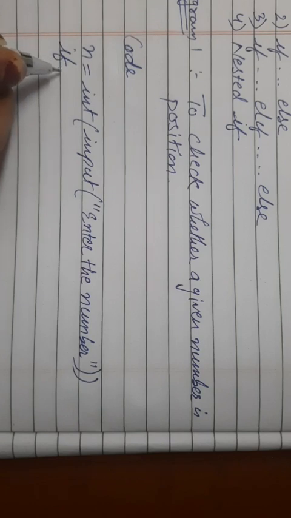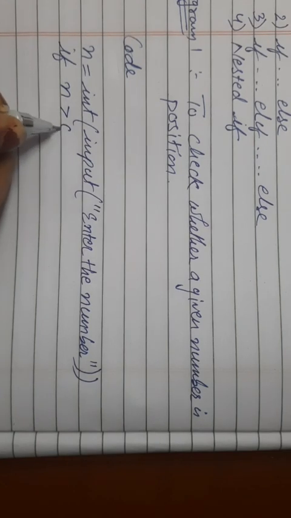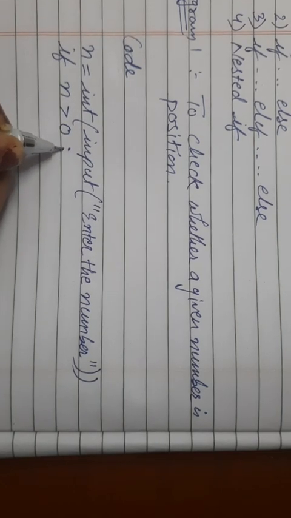So we are going to check whether this number is positive or not. The condition is going to be made with the help of if number greater than 0, so that means the number will be a positive number. So this is the condition. If this condition is true, that means the number is positive.